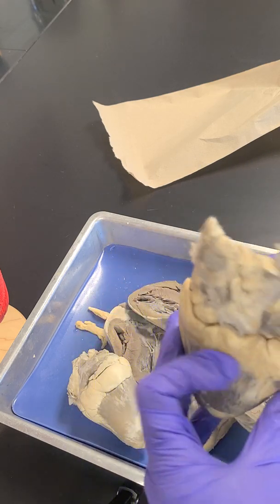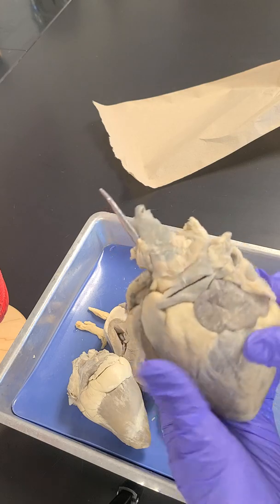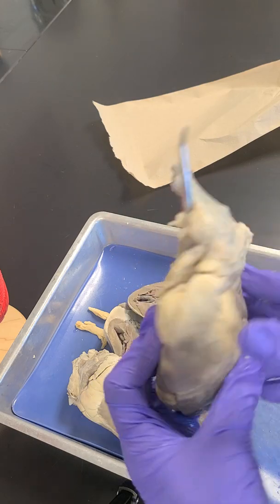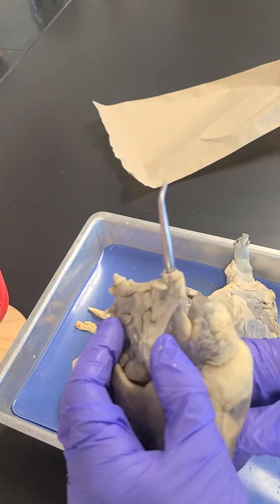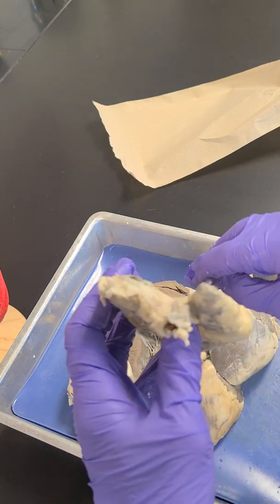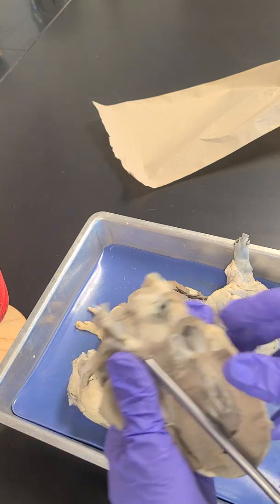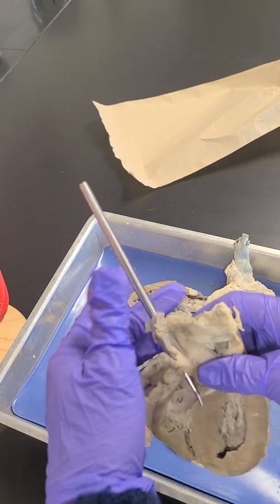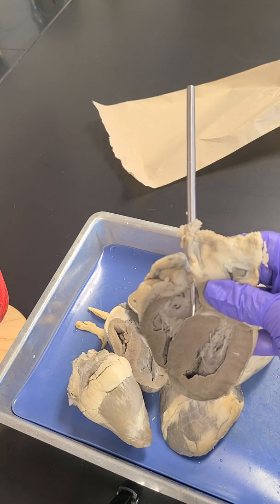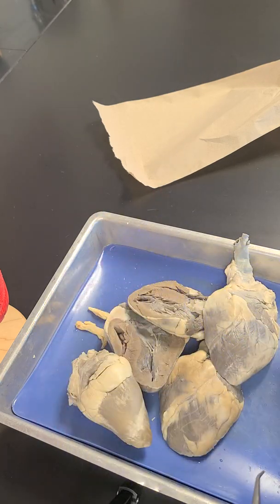So here it is. Here's the heart. So this is the back of the heart. And it's this vessel right here. You can see it from this view. And it obviously enters this chamber right here. Okay. So that was our vessels.